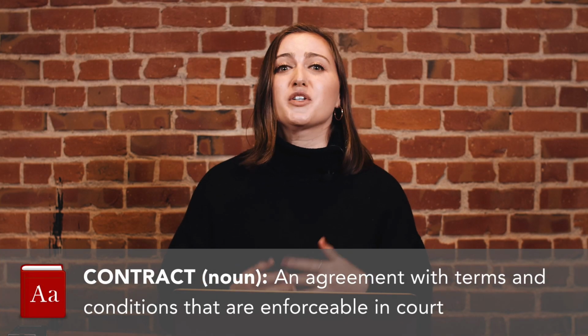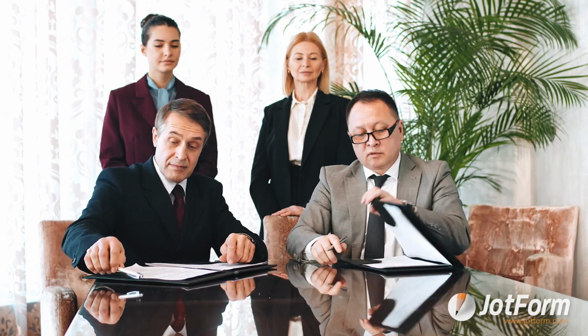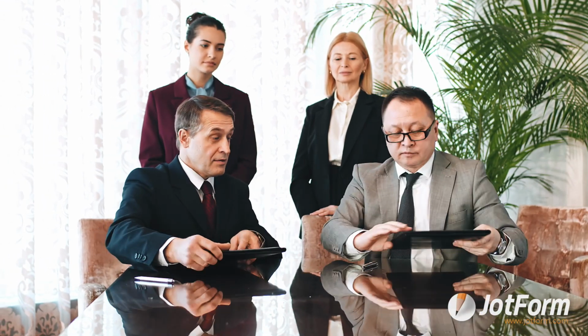Next, we'll talk about contracts. A contract is an agreement with terms and conditions that are enforceable in court. A contract is a formal arrangement between two parties which is valid when they both accept the terms.